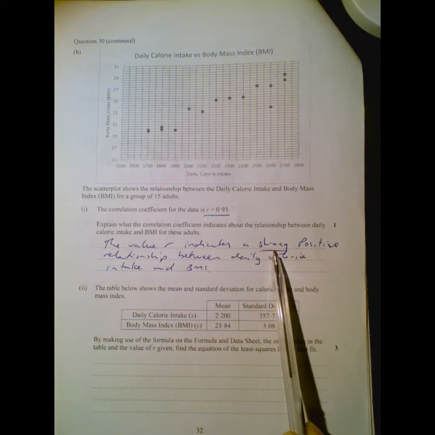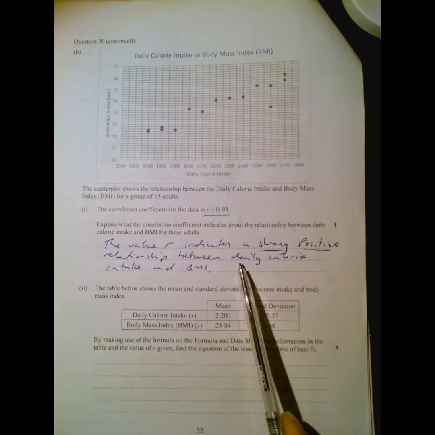Skew is to do with the distribution of data, nothing at all to do with correlation or relationships between two variables. So the only words to use here are relationship or correlation, and make sure you have strong positive relationship stated here. And obviously don't forget to mention what variables you're comparing.